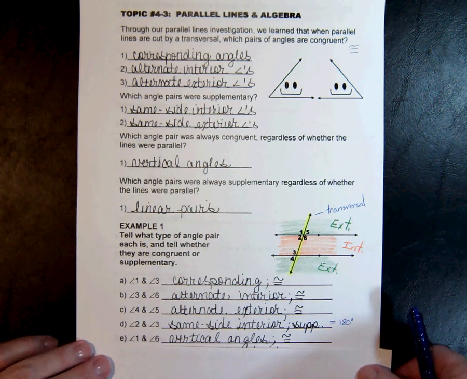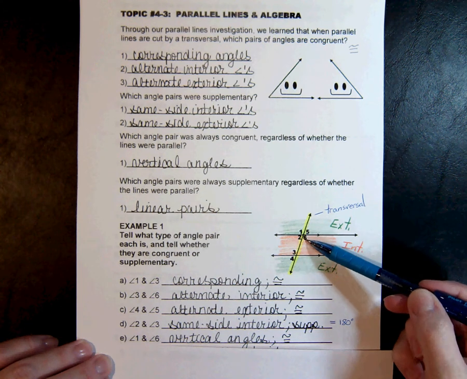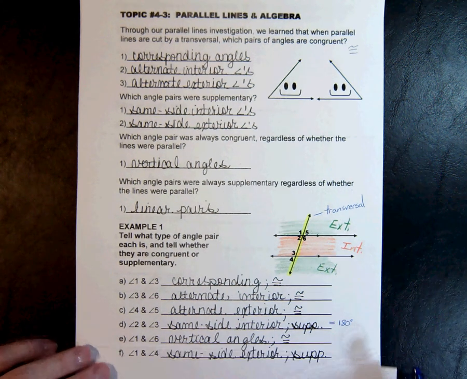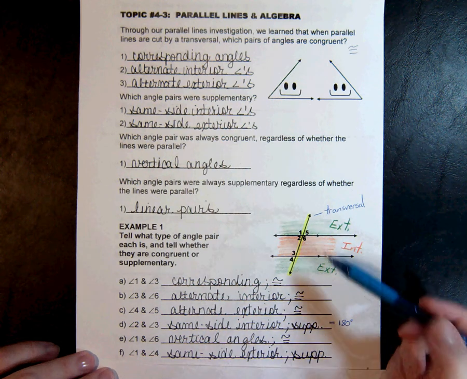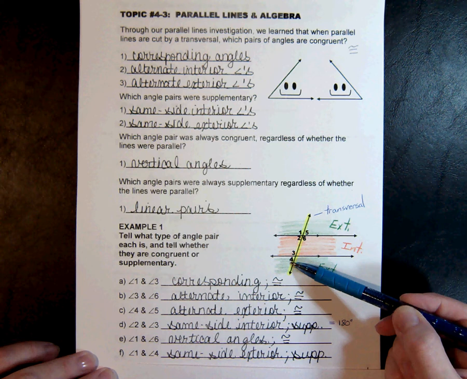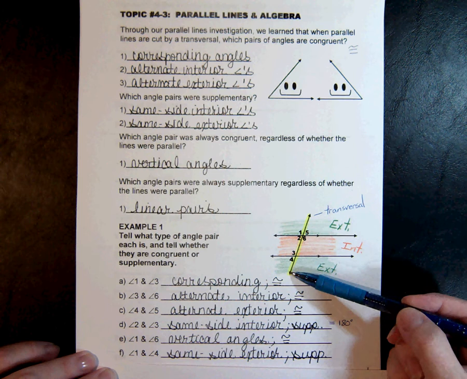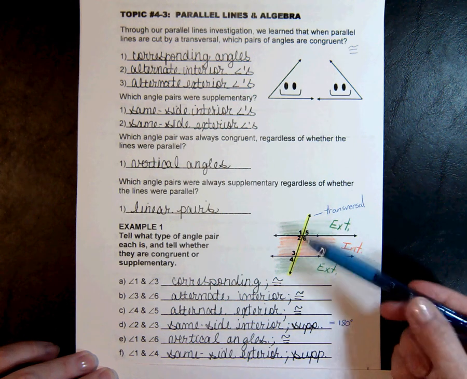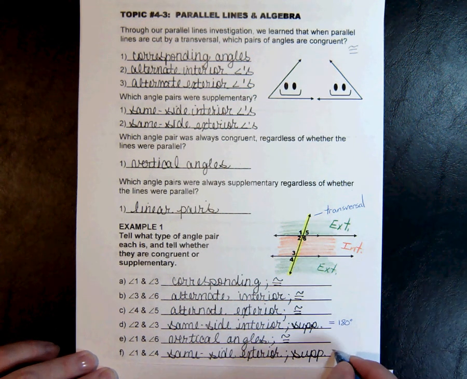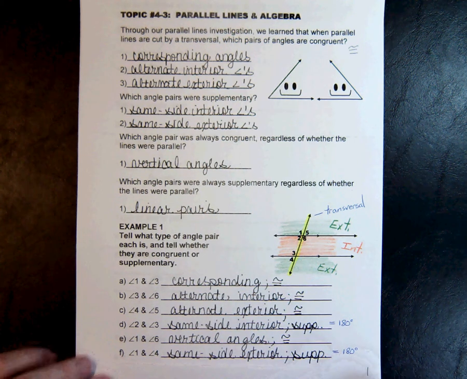1 and 6, again, if I measured it, would be exactly congruent, and they are across from each other. They're vertical angles. And the last one on this page, 1 and 4. Notice they're both in the green. So those are same side. They didn't jump over this yellow transversal line. Same side, and we've learned that same side exterior or same side interior would equal 180 degrees. They would make up a linear pair.